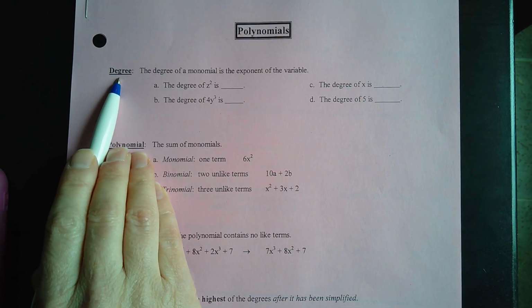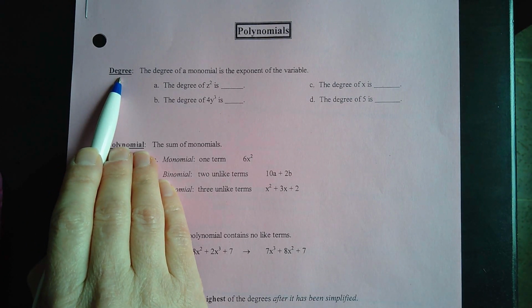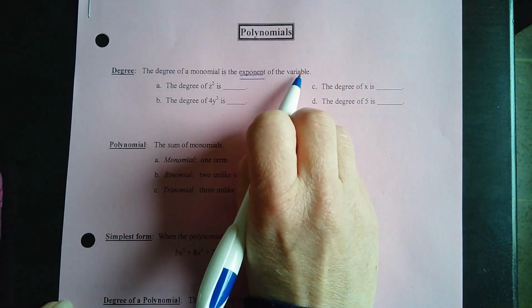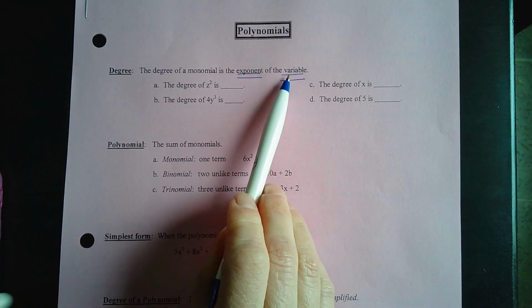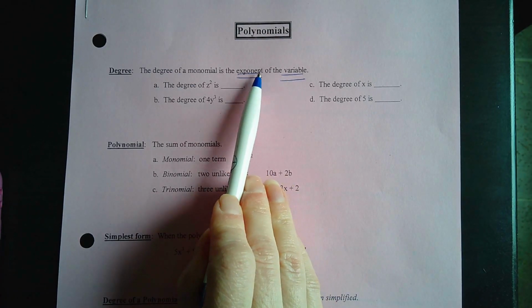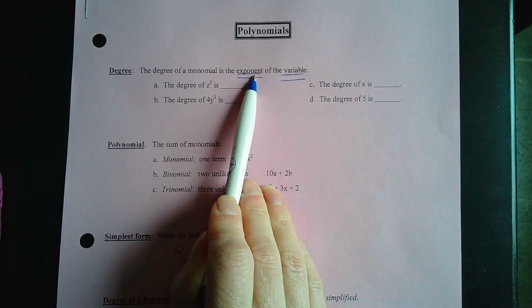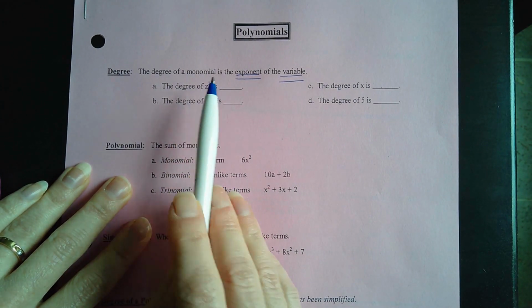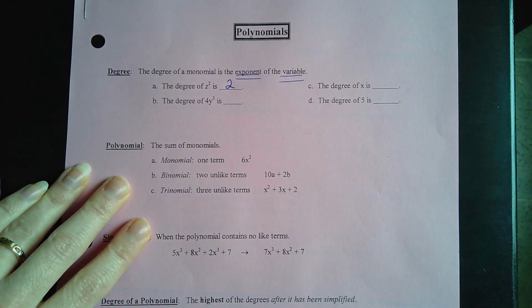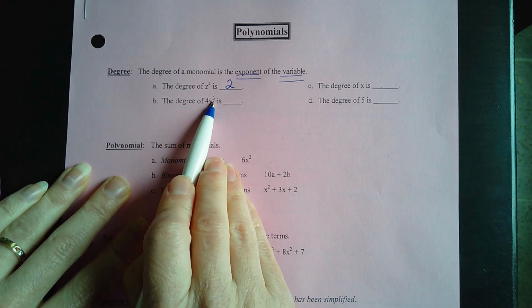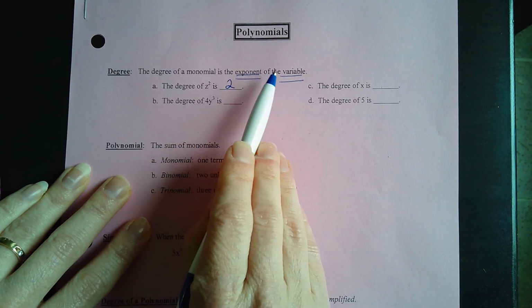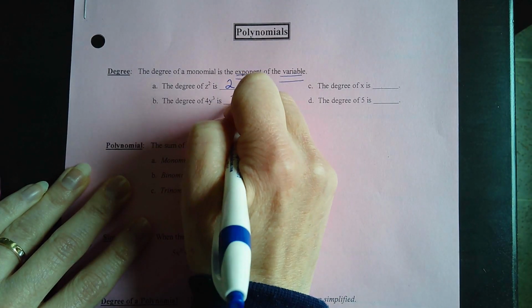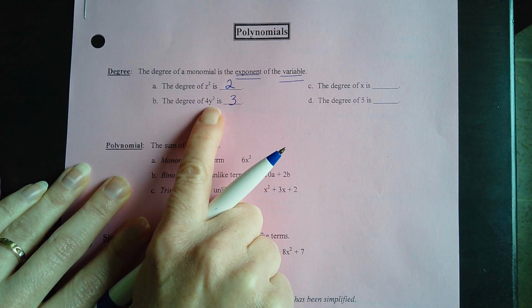The first vocab word is degree. The degree of the monomial is the exponent on the variable. So we first have to locate the variable, and then we have to say what its exponent is. Well, the degree of z squared, z is the variable, the exponent is a 2. So z squared has a degree 2. For y to the third, we have to find the exponent on the variable. So the exponent on the variable is 3. So 4y to the third is degree 3.